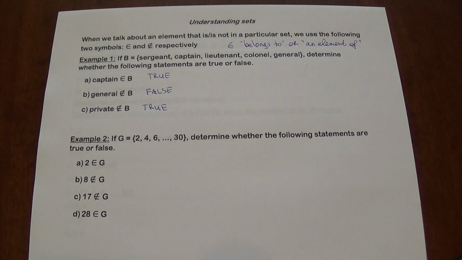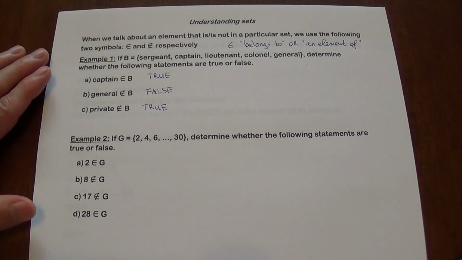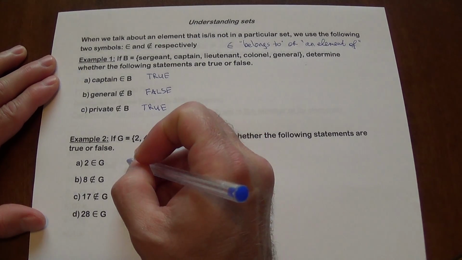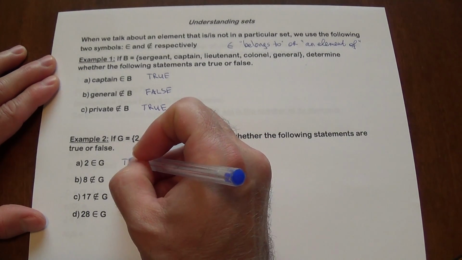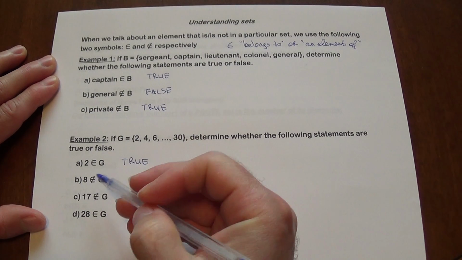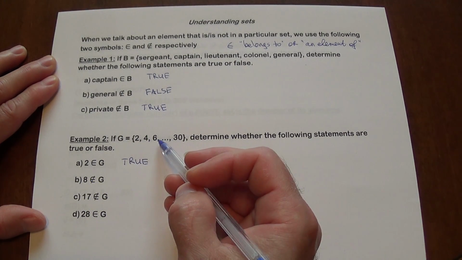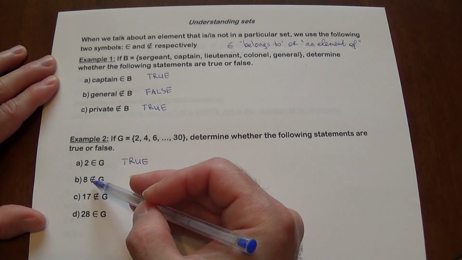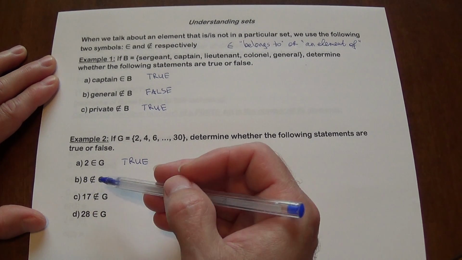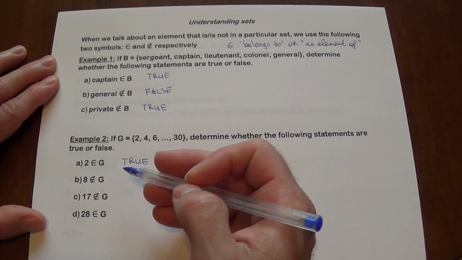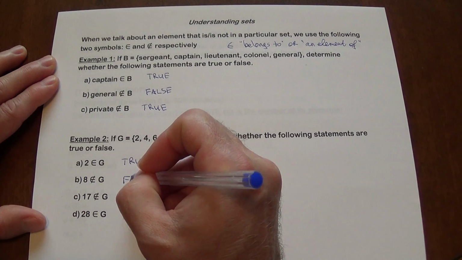So we have a second example here. Set G, 2, 4, 6, etc., all the way to 30. You need to see if the following statements are true. So 2 belongs to G. You can see it right there. It's true. 8 does not belong to set G. Well, if we continue this, we know 8 is an element of G. This is actually going to be a false statement, because 8 does belong to G. So this is false.